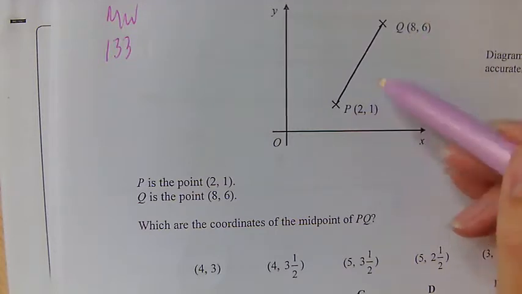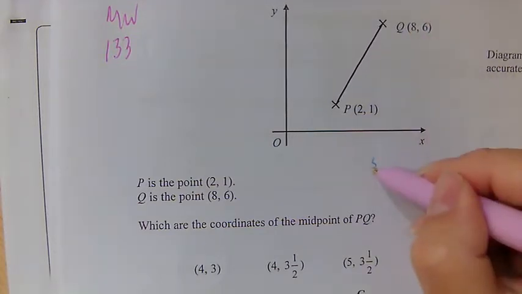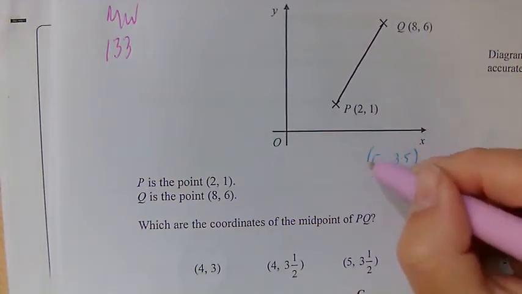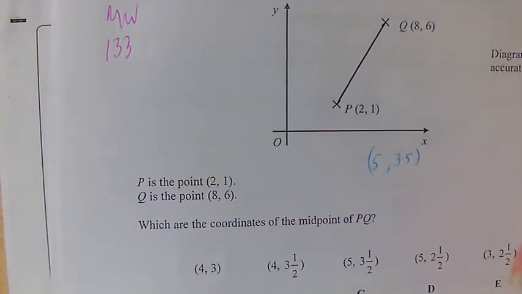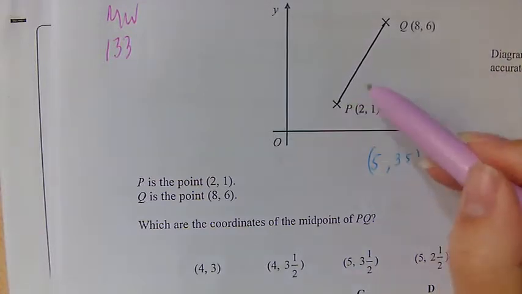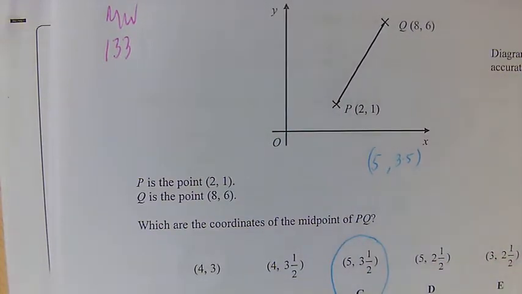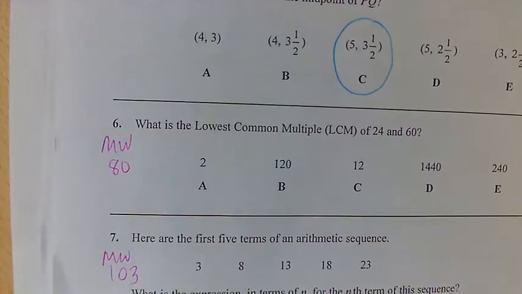You can find the average. So 2 plus 8 is 10. Half it, you get 5. And 1 plus 6 is 7. Half it, you get 3.5. That's the quickest way to do it. Another way to do it would be to maybe draw a little number line and work out what goes halfway between 2 and 8. But we're looking for 5 and 3.5. So there you go.